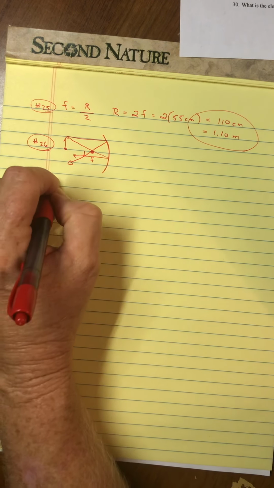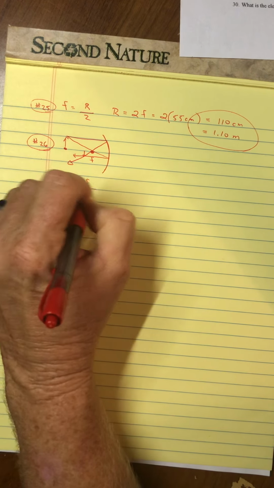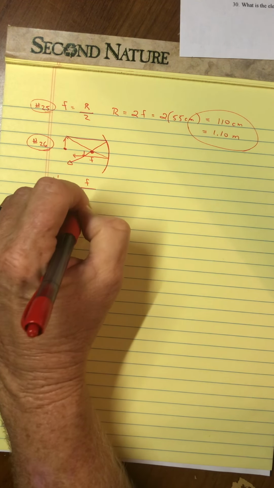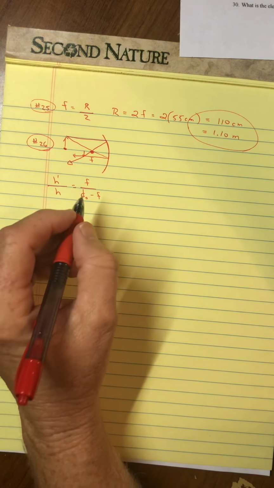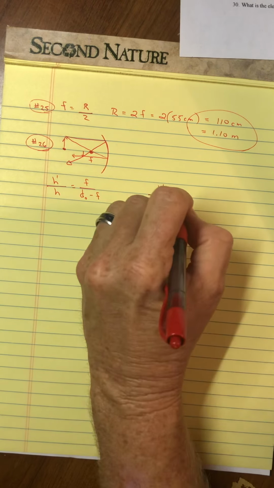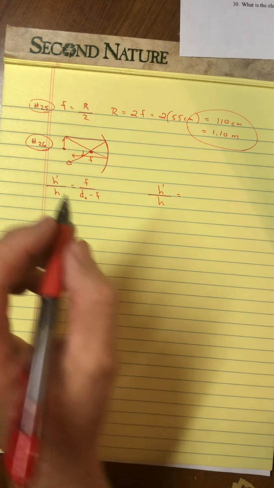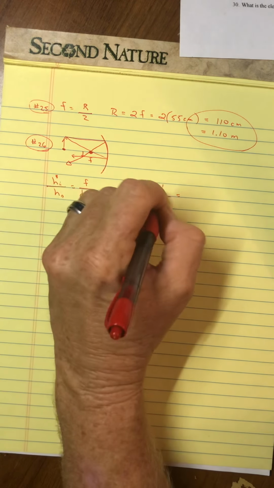So here it is. Height of the image is to the object as focal length is to object distance minus focal length. And the other fun little equation was this: the height of the image to the height of the object. Oh, I think we used image and object. I think I'm mixing my two classes here.